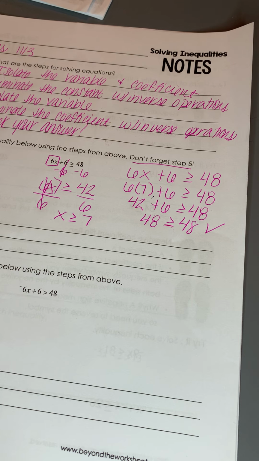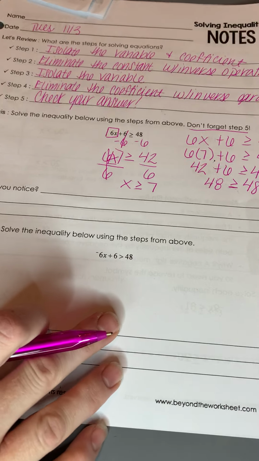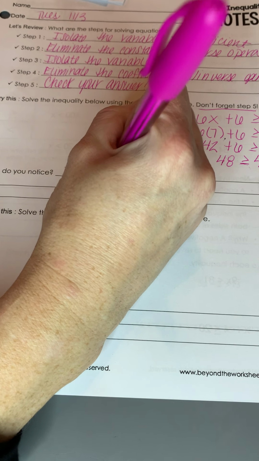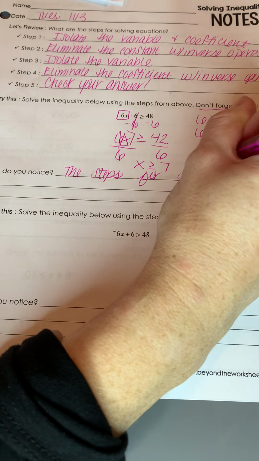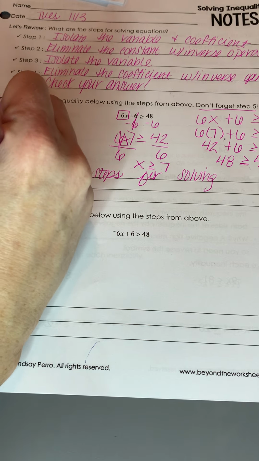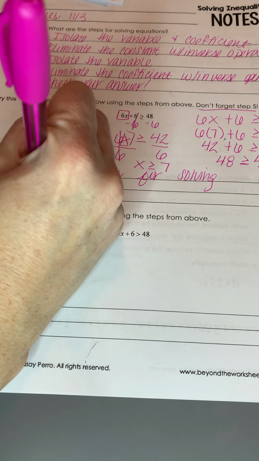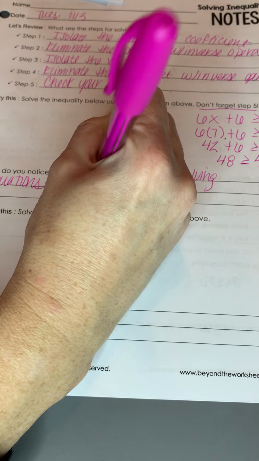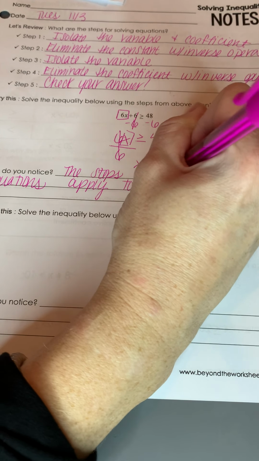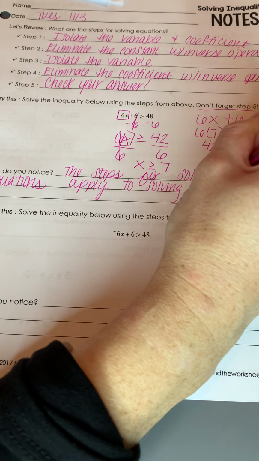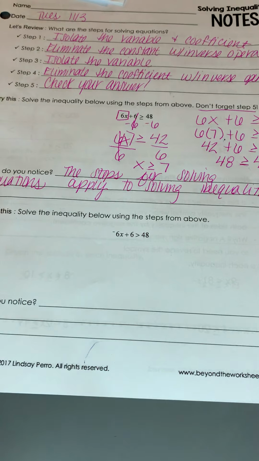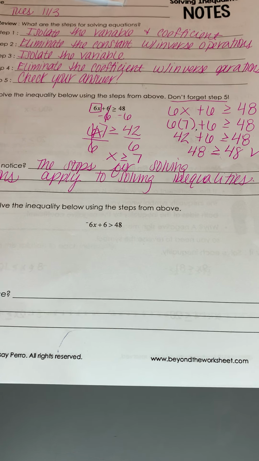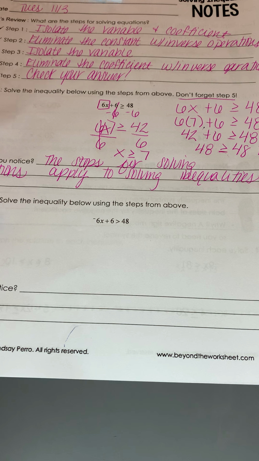So what do we notice? We notice that the steps for solving equations apply to solving inequalities. There will be something that changes, so keep watching.